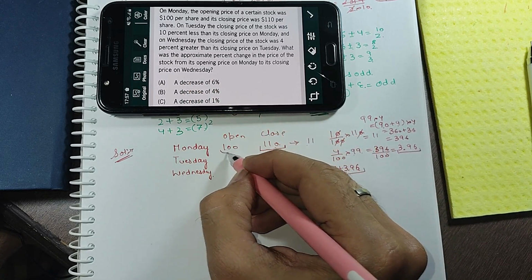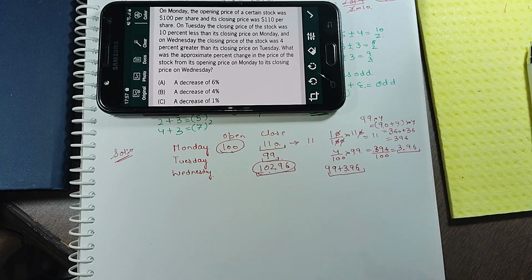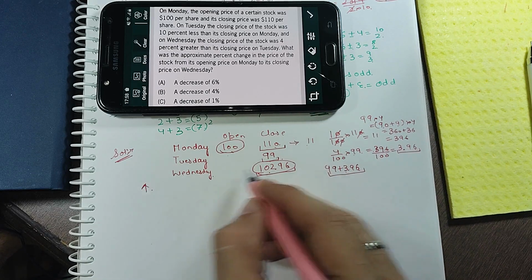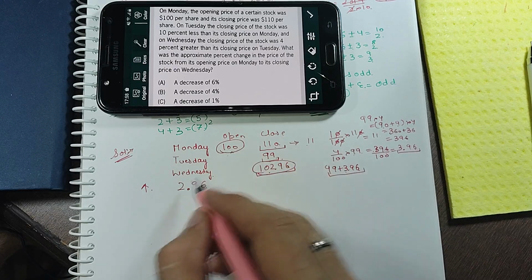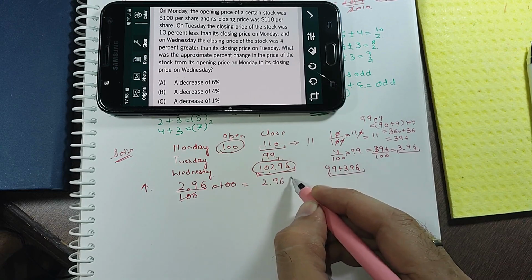So he wants the comparison of the opening price on Monday to its closing price on Wednesday, right? As we can see, there is an increase. How much increase is that? That is 2.96. On 100, so overall this is an increase of 2.96%.